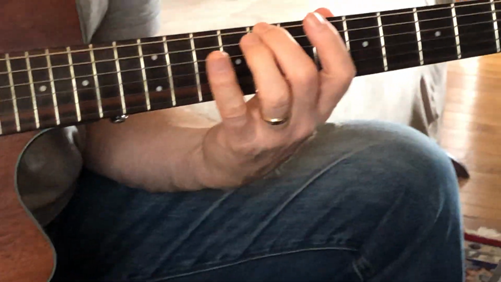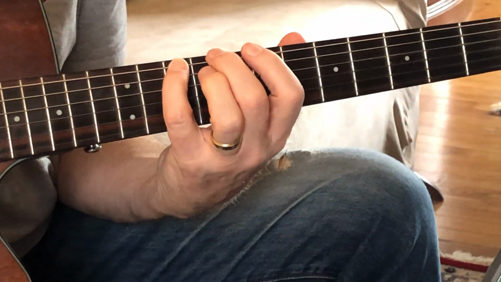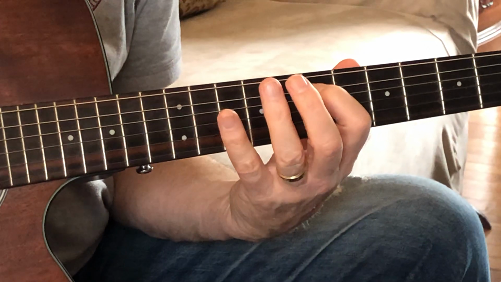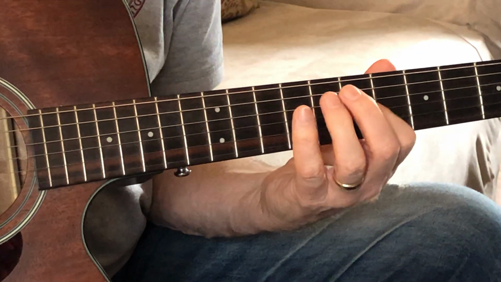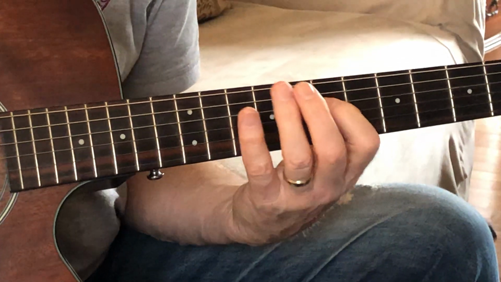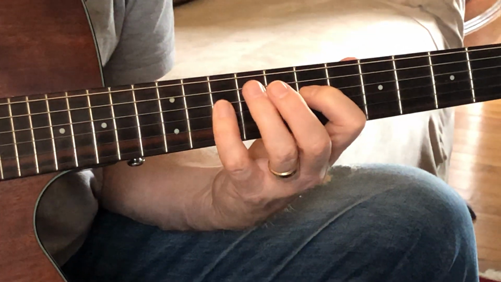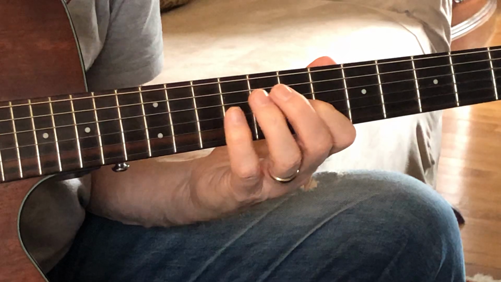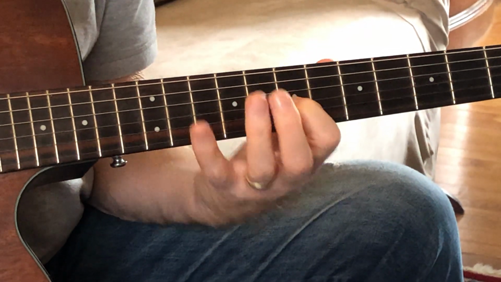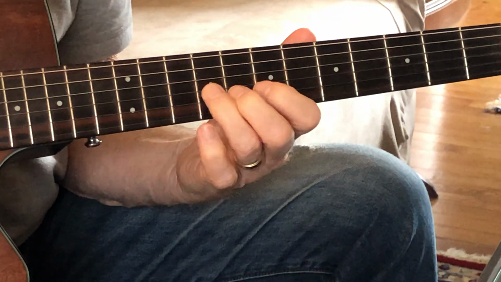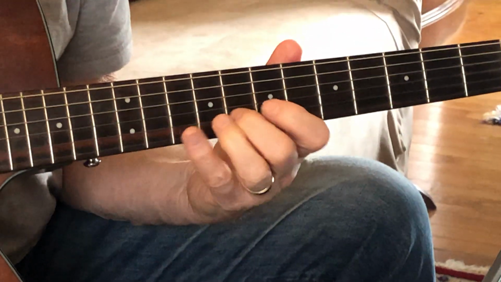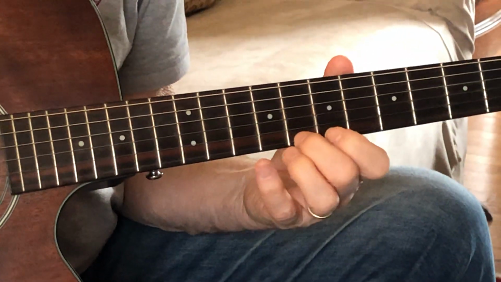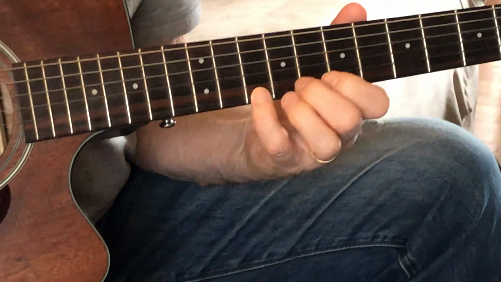So I'm going to go string 6, fret 8, string 6, fret 10, string 5, fret 7, string 5, fret 10, string 4, fret 7, string 4, fret 10, string 3, fret 7, string 3, fret 9, and then string 2, fret 8, string 2, fret 10, string 1, fret 8, string 1, fret 10.